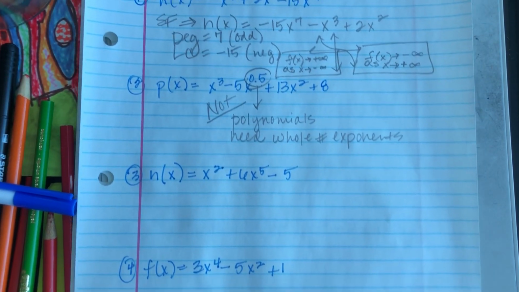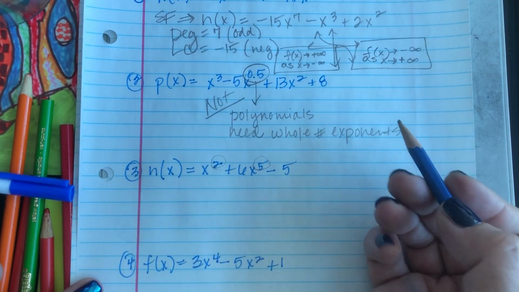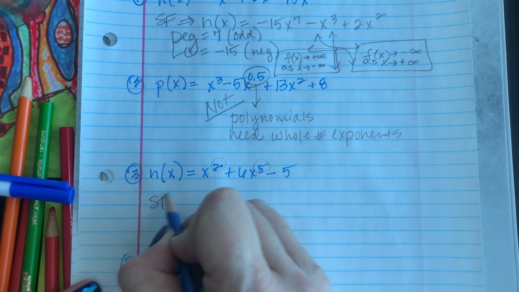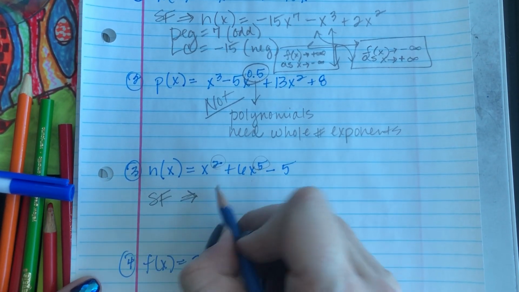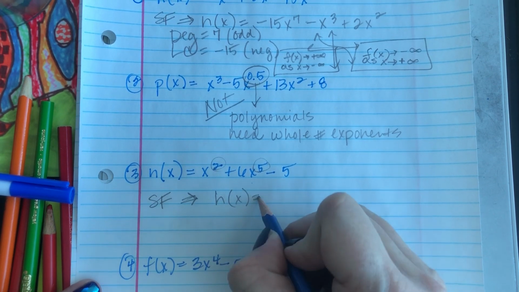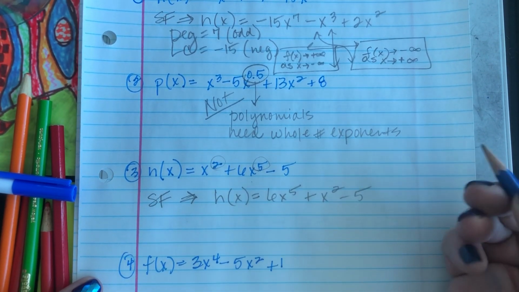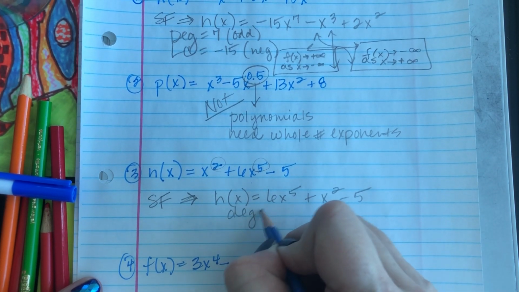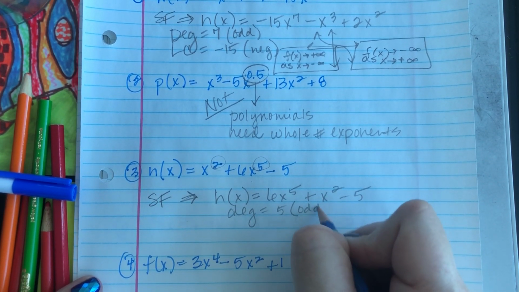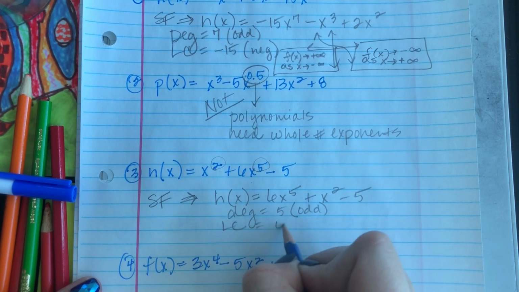Then going down to number 3, this is a polynomial, so I get to put it in standard form and rearrange it. So h of x is going to be, starting with the highest, 6x to the 5th plus x squared minus 5. My degree is 5. That's an odd number. My leading coefficient is 6.